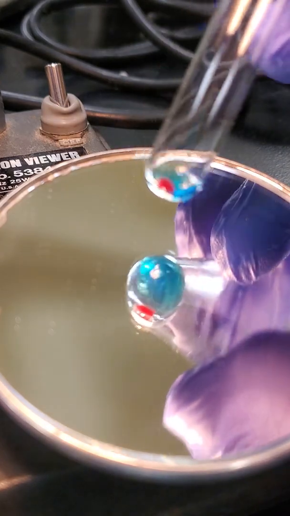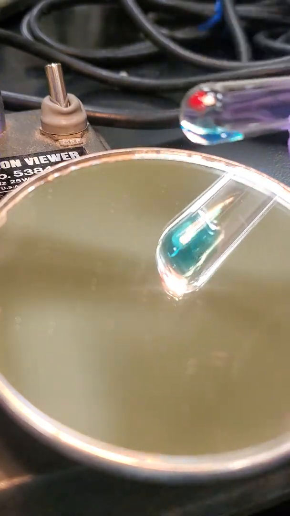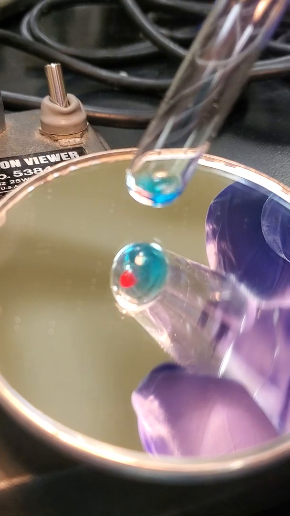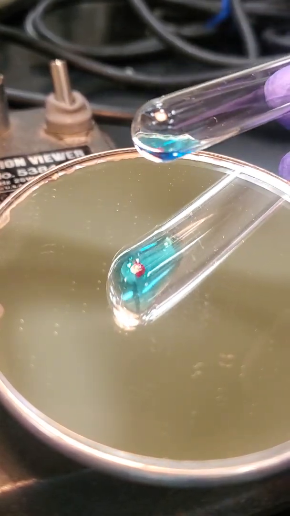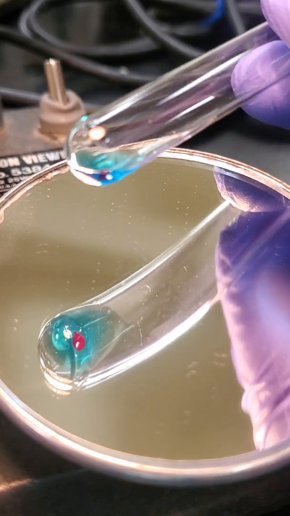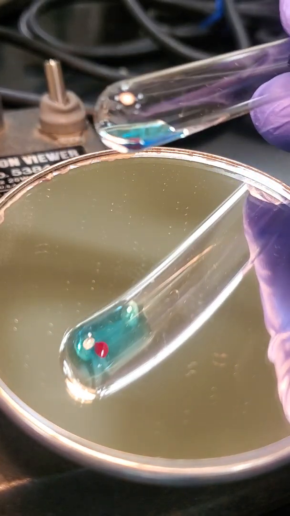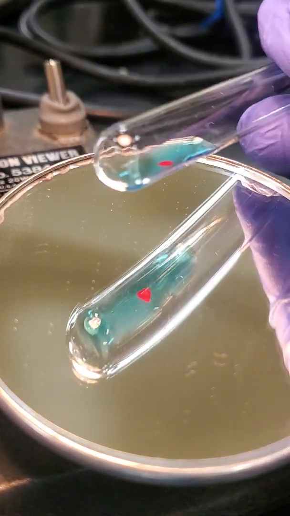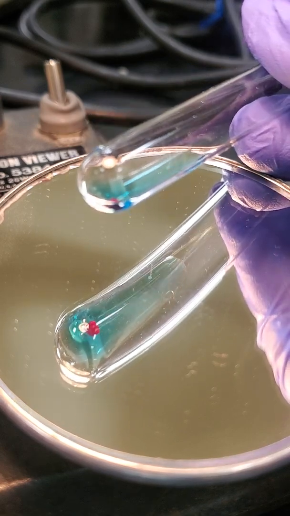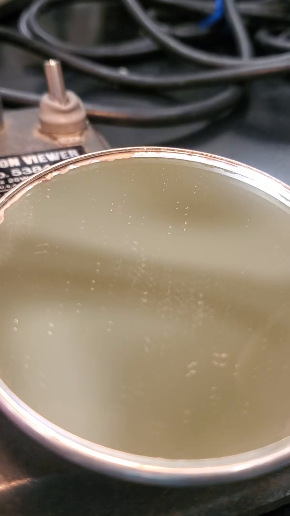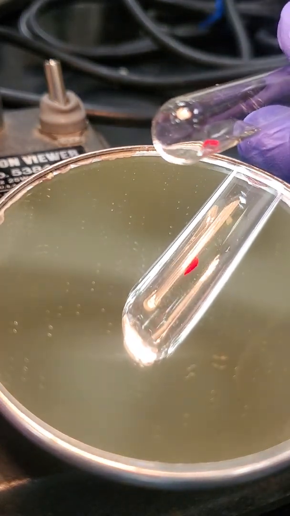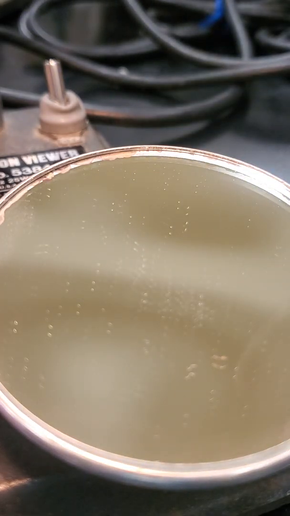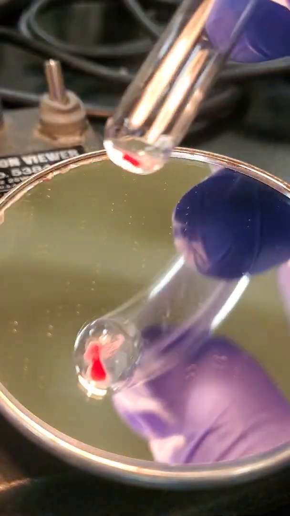Unknown number 6, our A tube. B tube, and then our D tube.